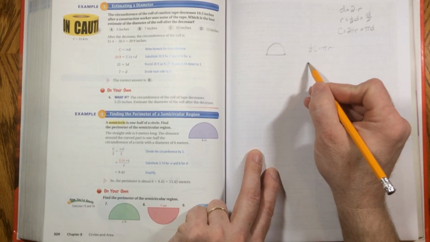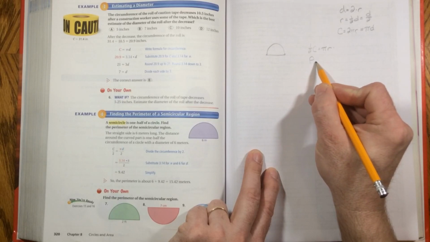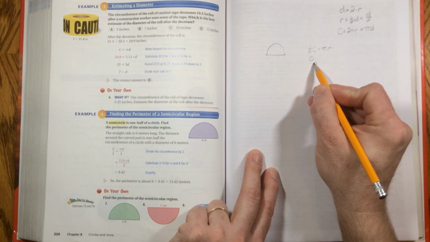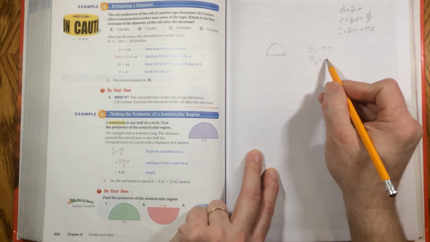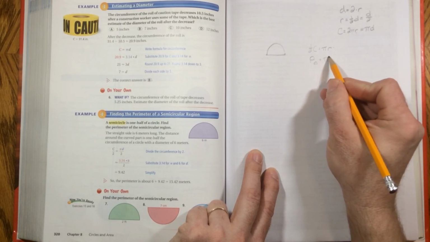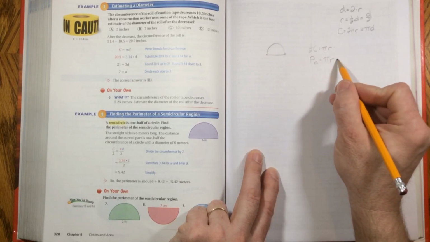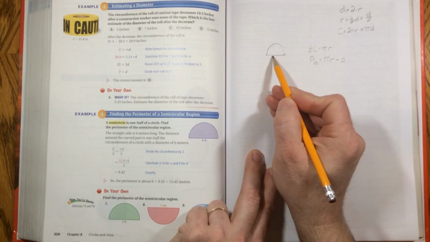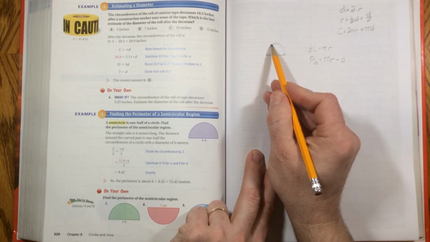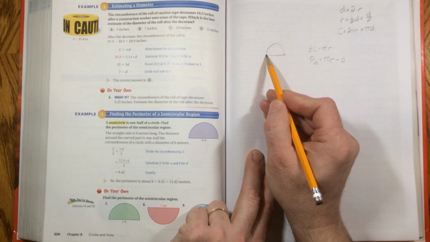To go all the way around this, I'm going to call it perimeter. And then I always like to put the shape that I'm talking about. It looks like a little turtle shell, but that's just a semicircular region. I'm going to have to do pi times radius, that'll get me that half circle, plus add the diameter back on right there. So pi times radius is this part. The diameter gets me back across to where I started.